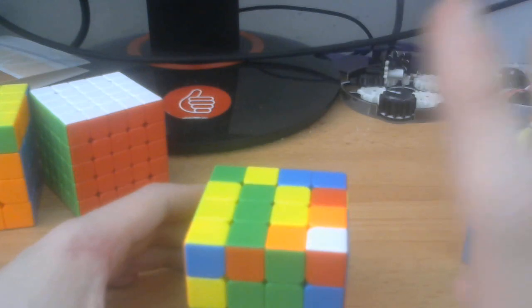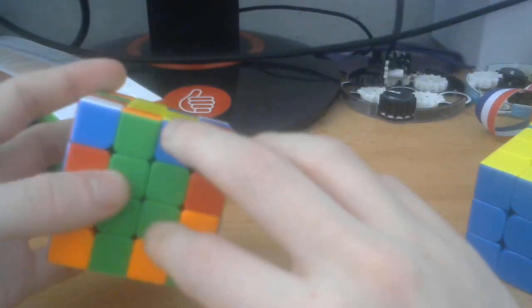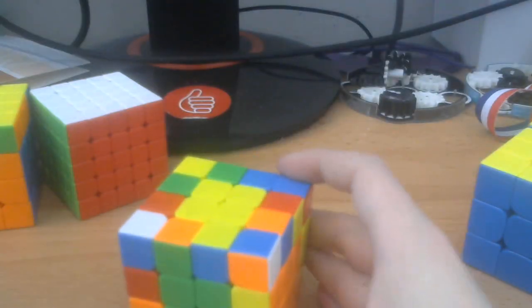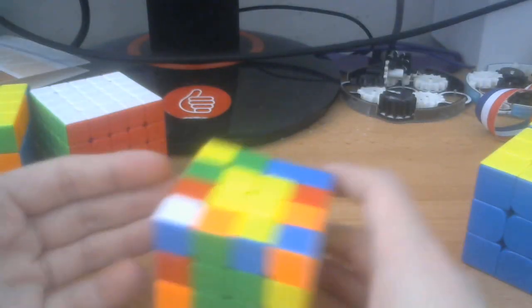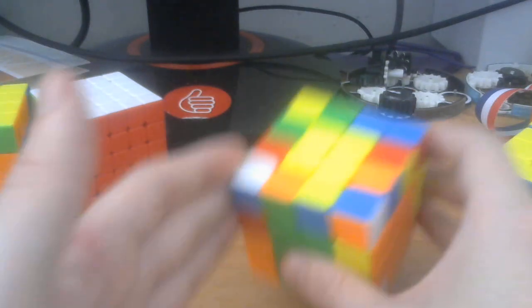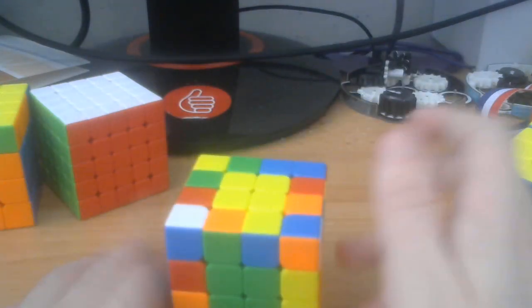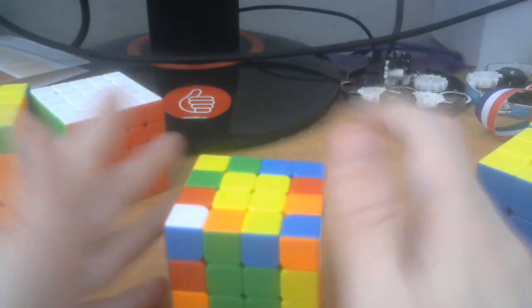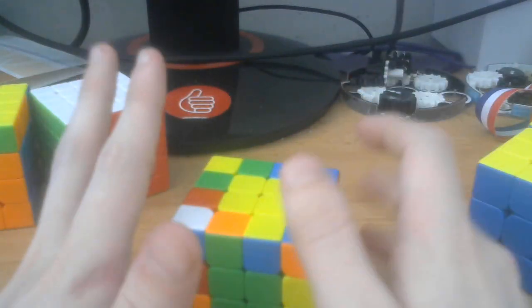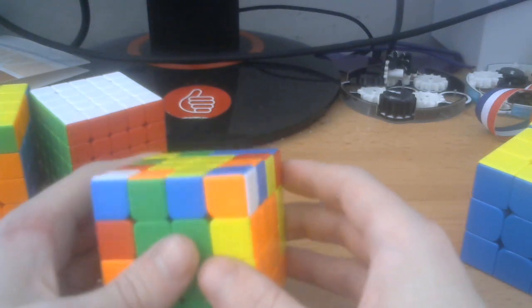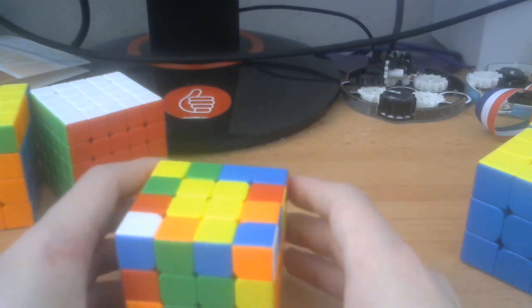You don't even have to, even if the centers were solved, I say solved, they'll stay solved. So if you accidentally didn't solve one of your cross edges, it's fine. And I just want to say that this has ridiculous amounts of applications, a stupid amount of applications.